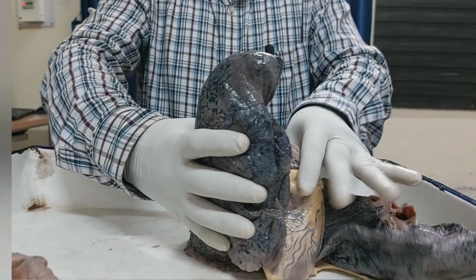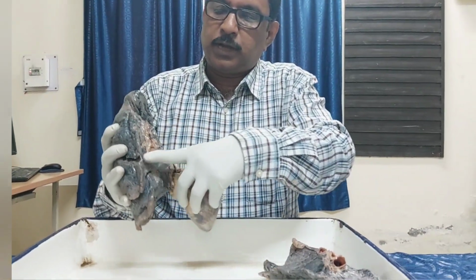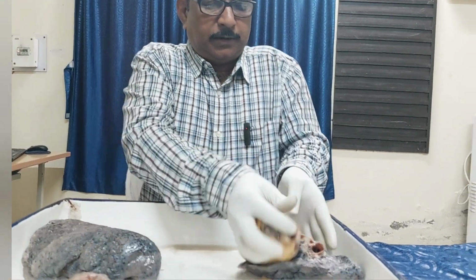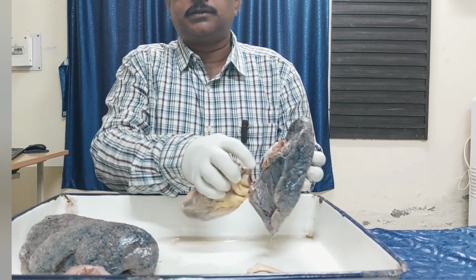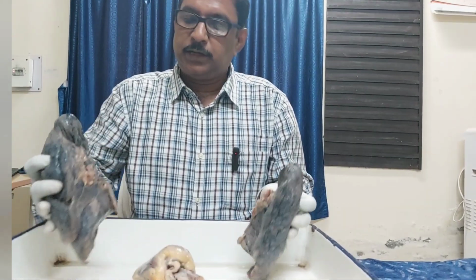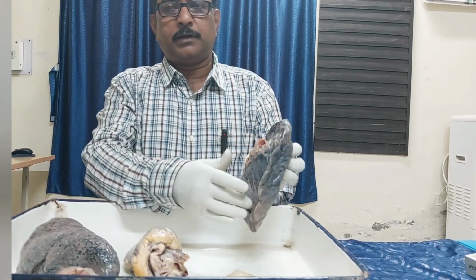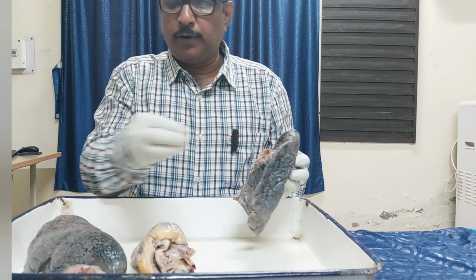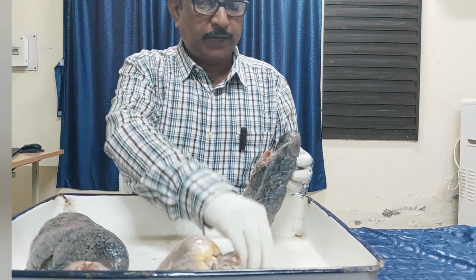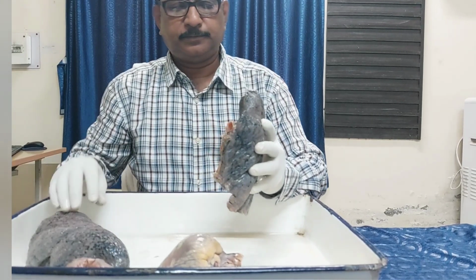So this heart is in contact with both the right lung and left lung, and creates an impression on both the lungs. But in one lung it will be shallower and in the other lung it will be deeper. I will show you why it is deeper and why it is shallower. Before that, you must know the presenting parts.